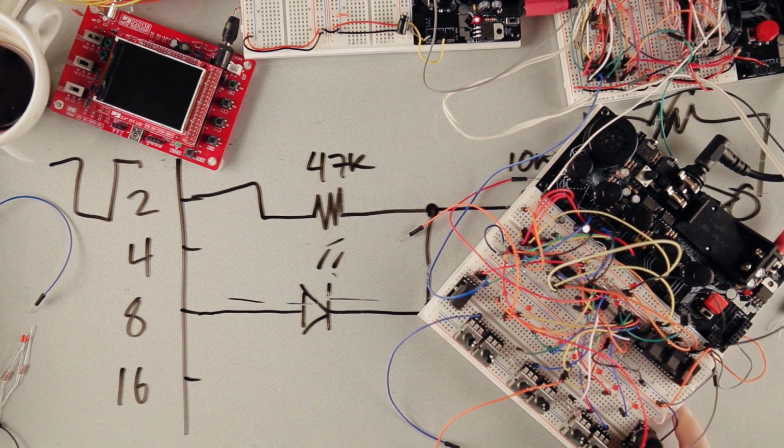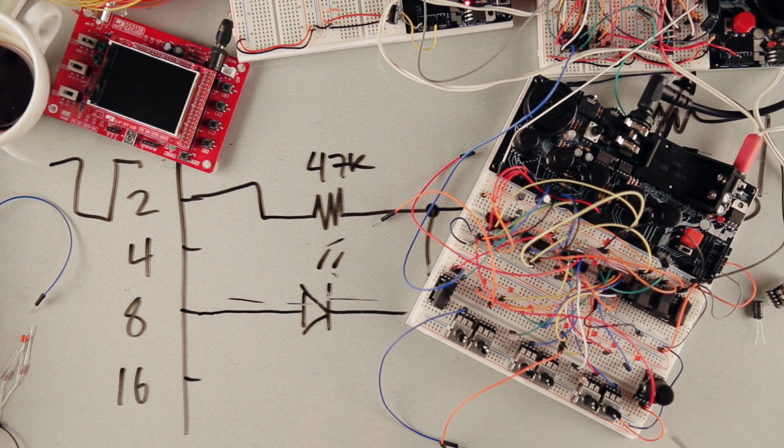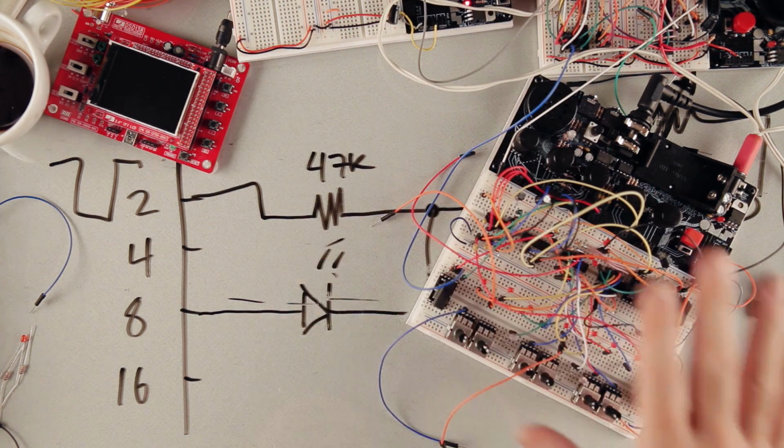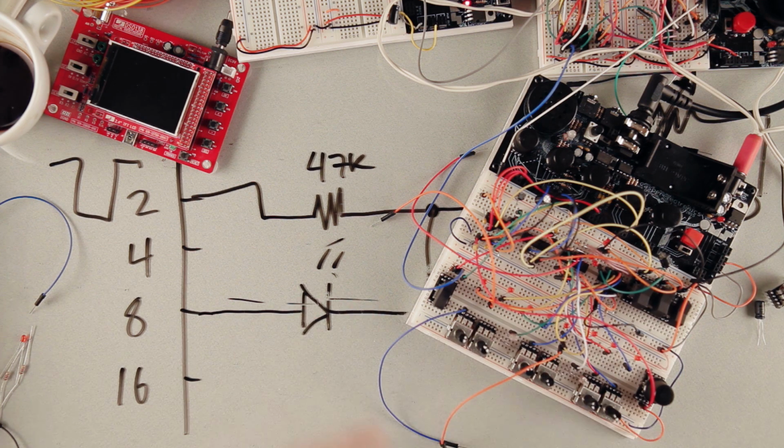Which is here. It's wired up to a bunch of stuff. So I'm going to tear this down and build this up from scratch and walk you through the parts. There's a bunch of parts here, and there's a lot to go over.